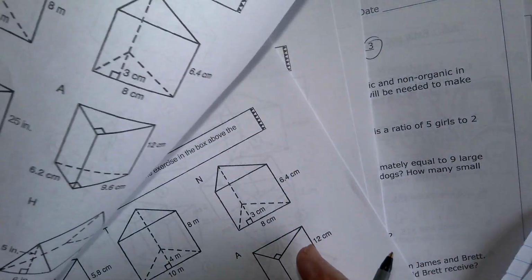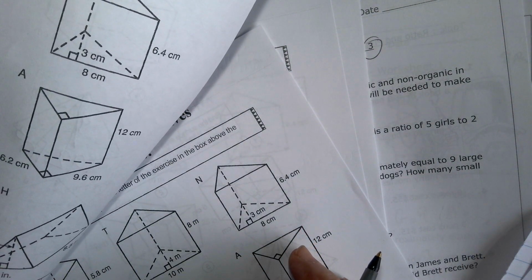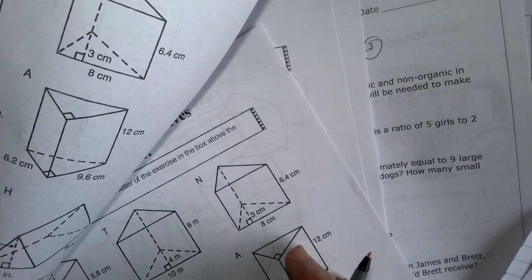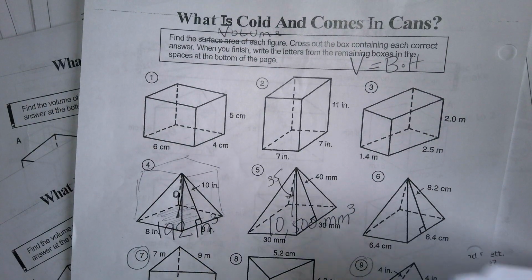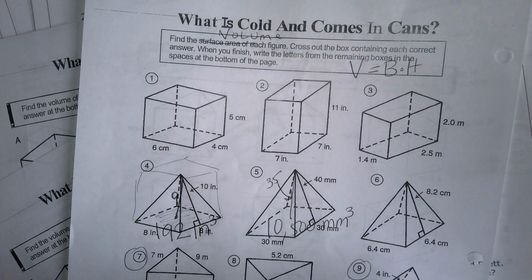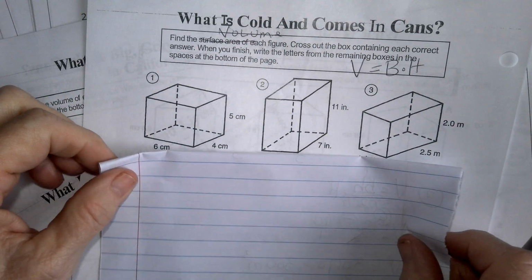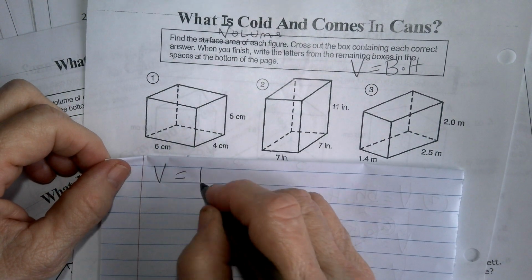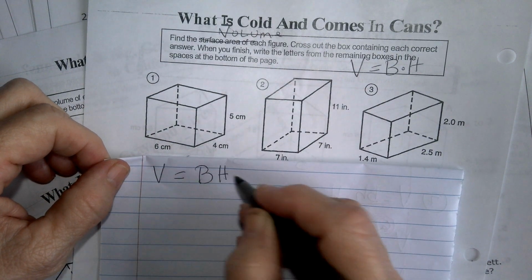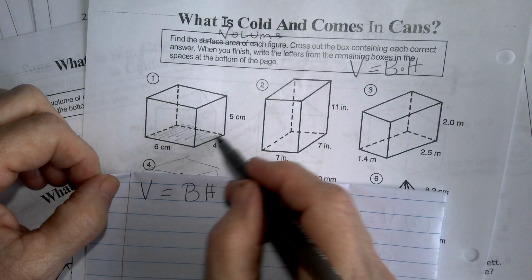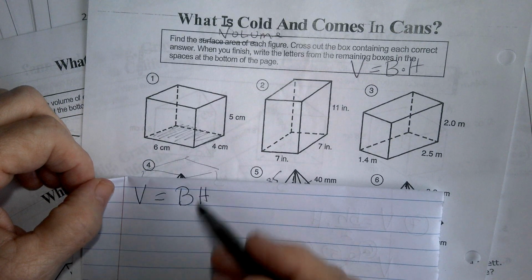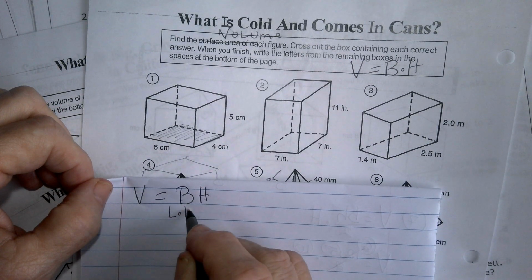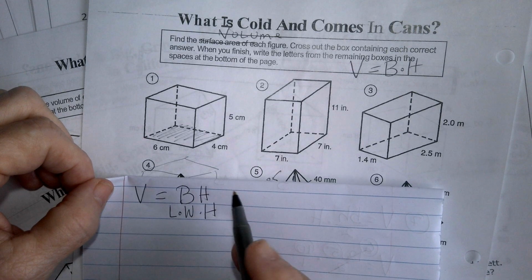Let me see what we have left. Oh, those are going to be simple. All right, so we're going to do one of, let's see, we'll do this one. I'm going to do one of these, and then we're going to be ready to rock and roll on the other side. So, again, the basic formula is volume is base area times the height of the prism. What is the shape of this base? It's a rectangle. What is the formula for a rectangle? Yeah, so we're going to change that to length times width times the height of our prism.